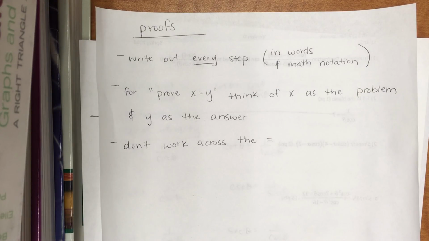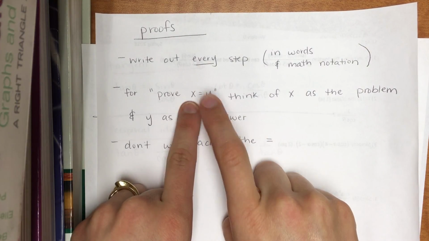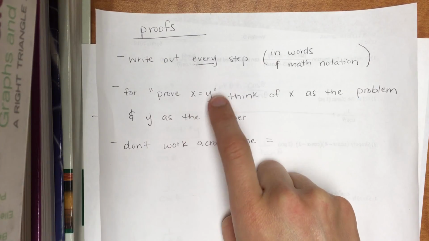Okay, so this is video 4 of proofs. Remember, for proofs, you need to write out every single step in words and math notation. It'll say something like, prove that this equals this. Think of this x as your problem and this is your answer. You're not treating it like a normal equation. You don't ever add or subtract across your equal sign.